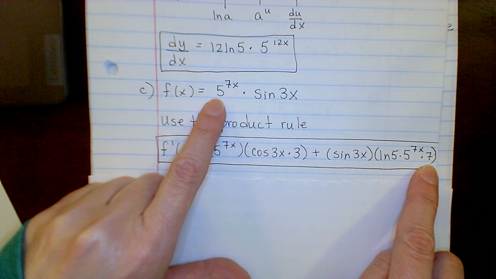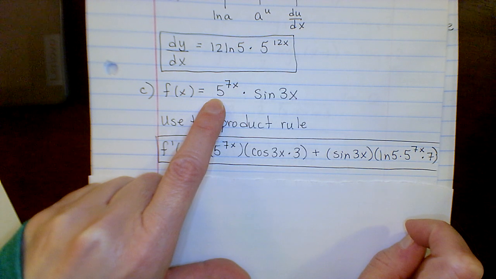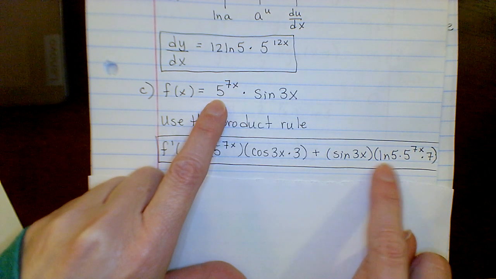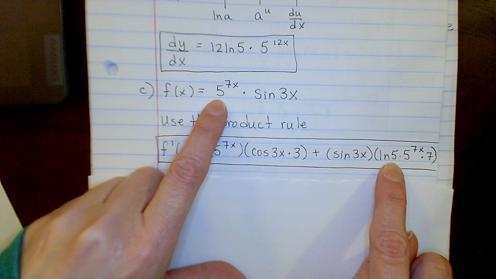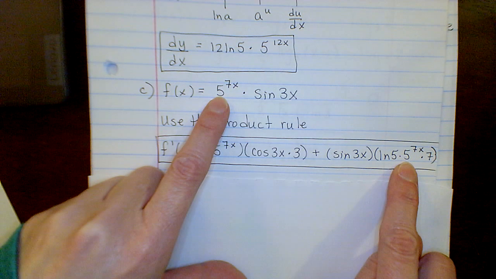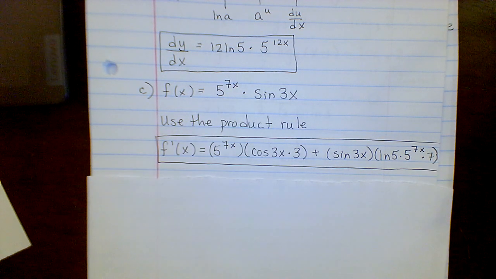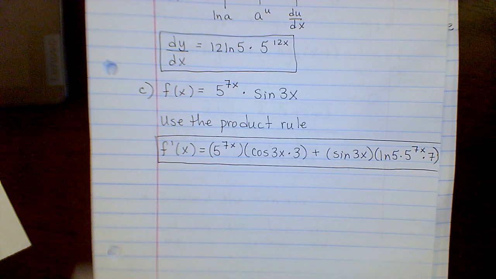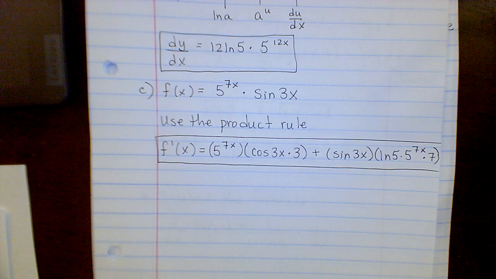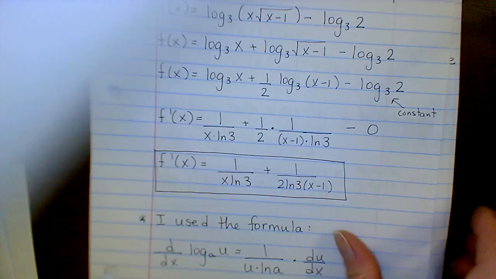So it's first times the derivative of the second plus the second times the derivative of the first. So all this is the derivative of this a to the u. Okay, so this a to the u is going to be ln a, so ln 5, times a to the u, 5 to the 7x, times the derivative of 7x. And we're just going to leave it like that. We're not going to try to clean that up. There's not really much else that we can do with it.